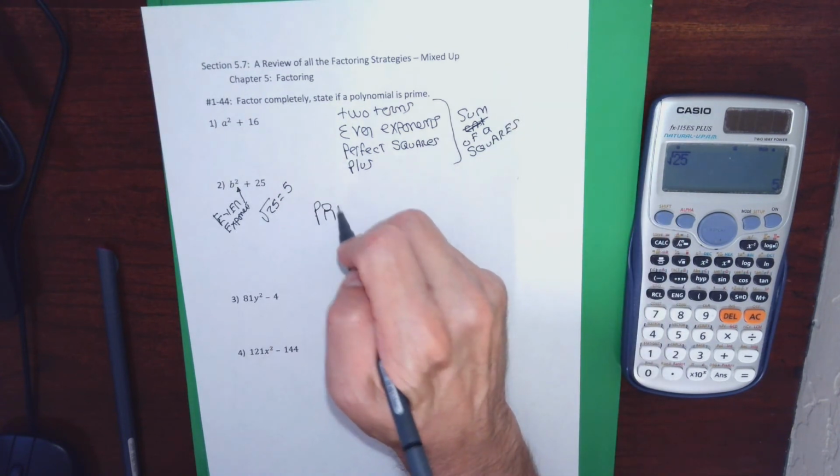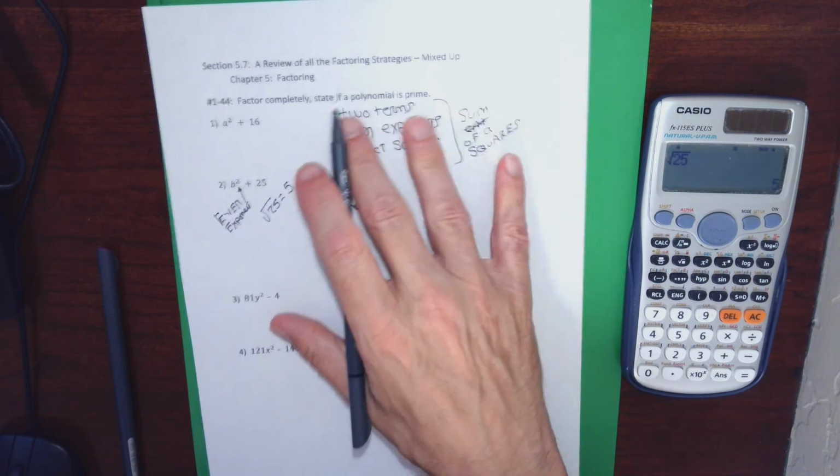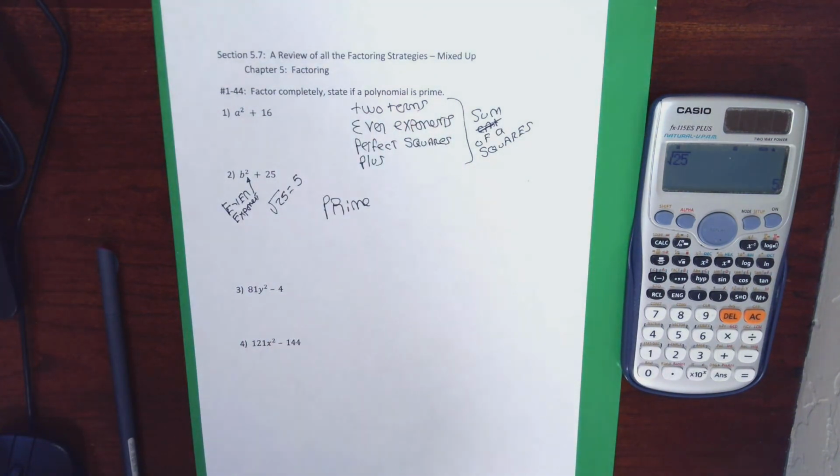So anytime I see a problem with two terms, my gut is to look at the exponent. If the exponent is 2, it's probably a square. If the exponent is 3, it's probably a cube. If the exponent is 2 and there's a plus sign, then it's likely a sum of squares, which makes it prime. If the exponent is 2 and there's a minus between, it's probably a difference of squares. And it factors. Let me look at problem 4.